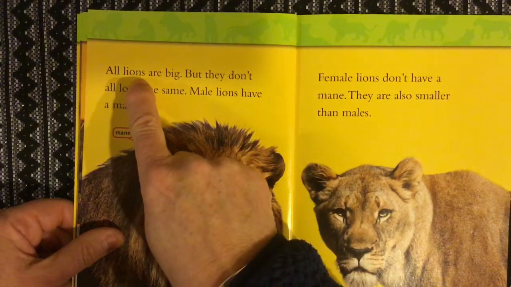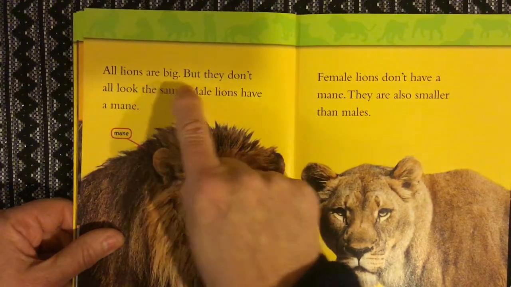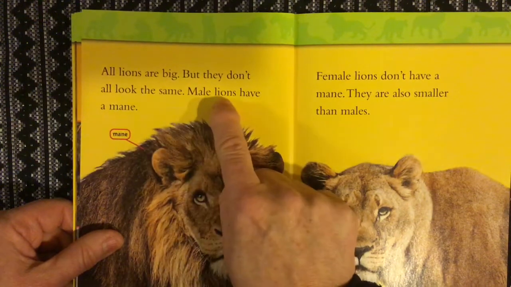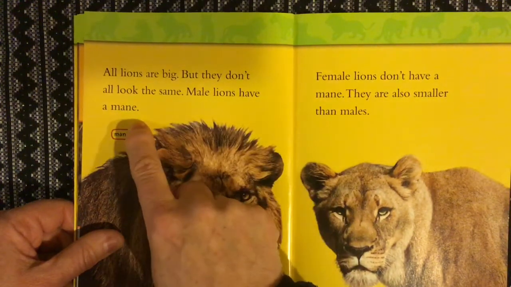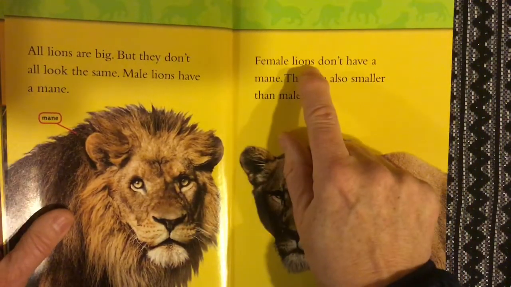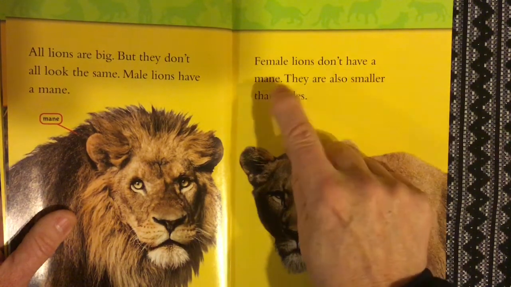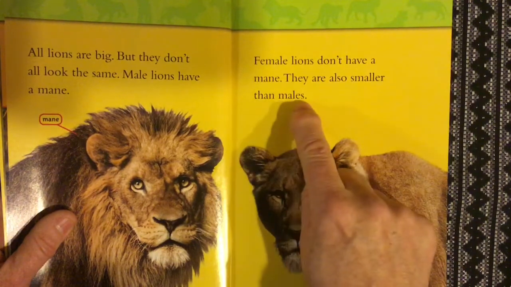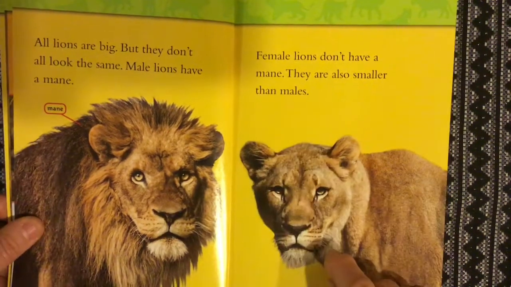All lions, oh, there's S making Z sound. All lions are big, but they don't all look the same. Male lions, ooh, S making Z sound, have a mane. Okay. Female lions, there's S making Z sound, don't have a mane. They are also smaller than males. Oh, there's S making Z sound also.